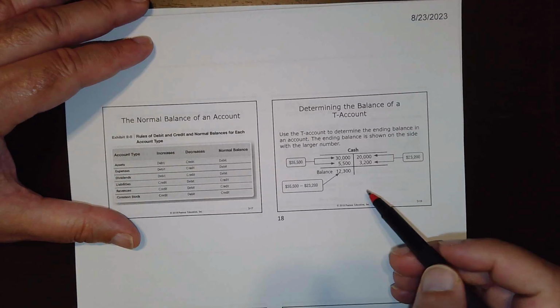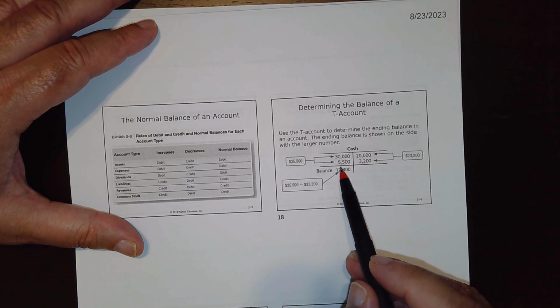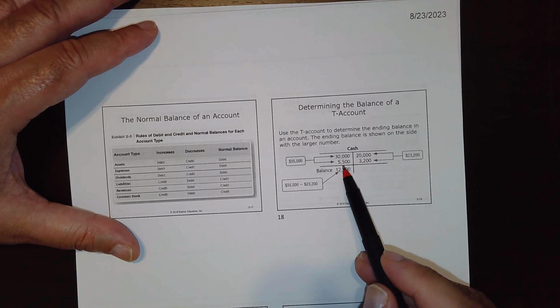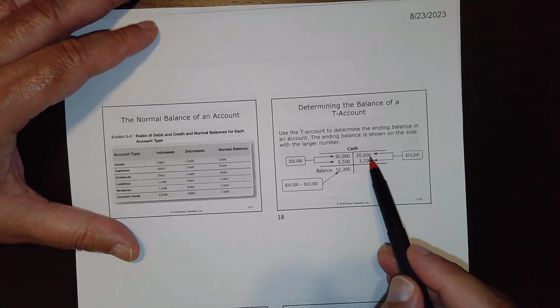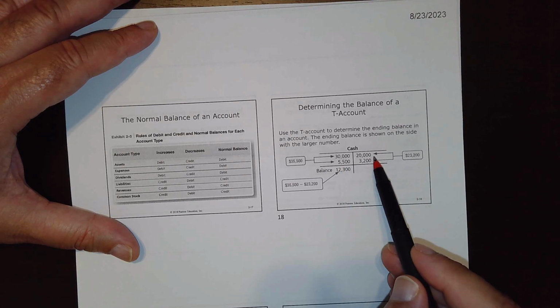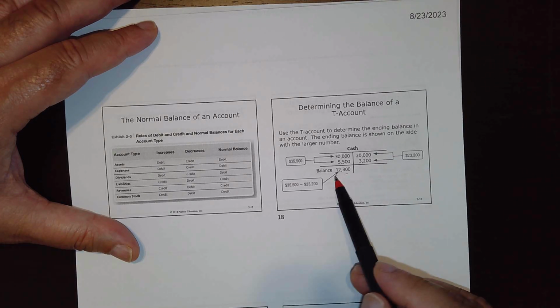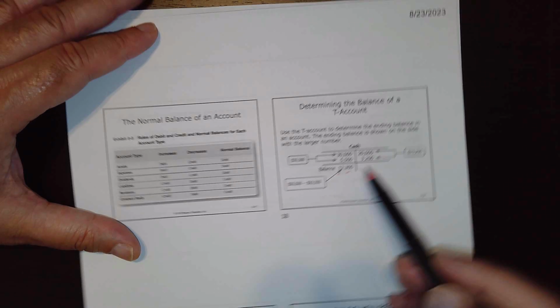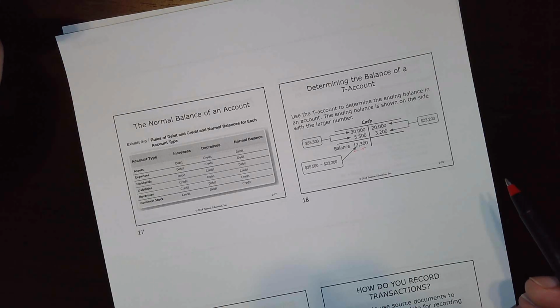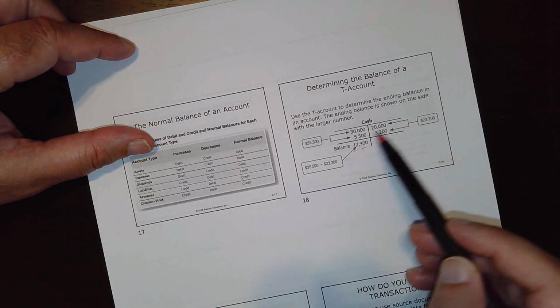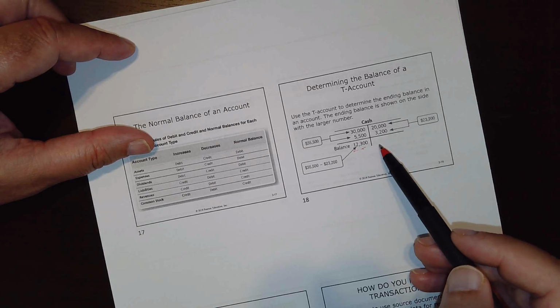I have already shown you, but here is an example. There was a beginning balance of, say, 30,000. There was an increase of 55,000, and there were two payments as decreases. One was $20,000, one was $3,200, and they have a normal or ending balance of 23,200. So they add this and subtract these two.